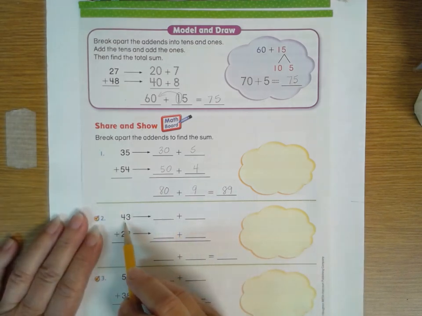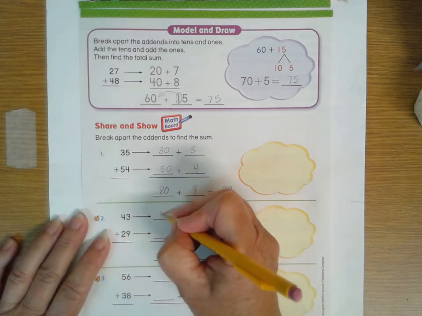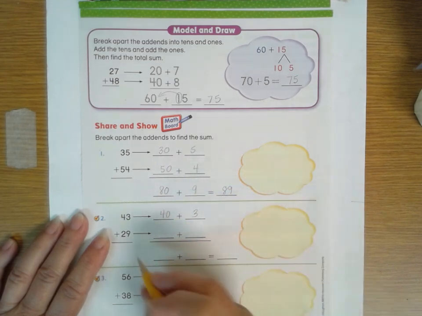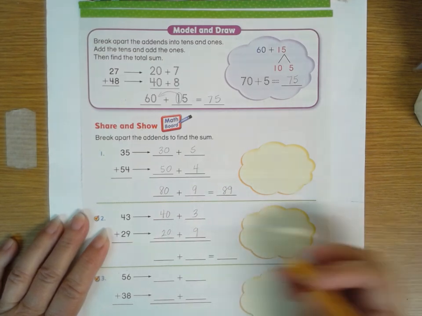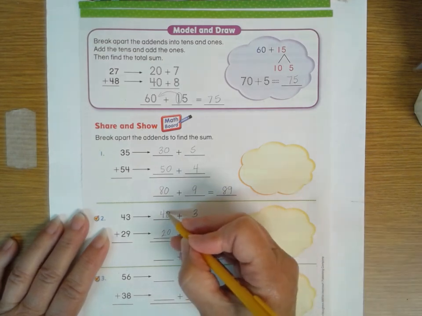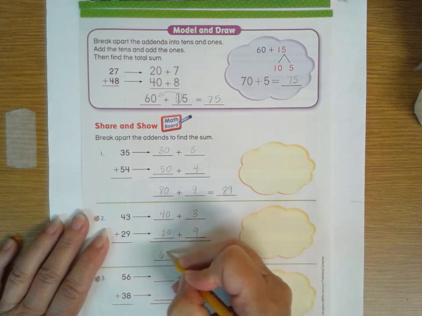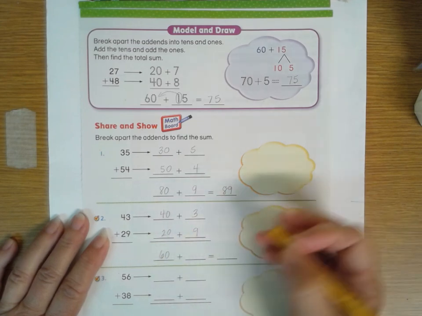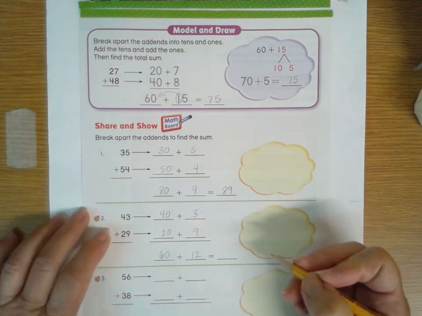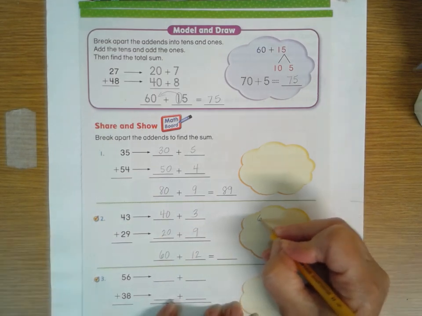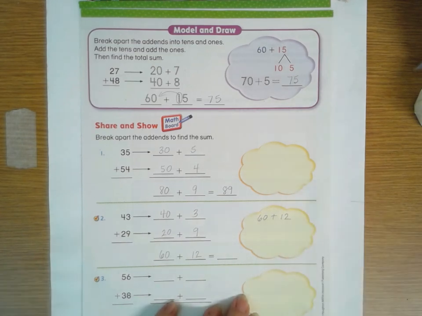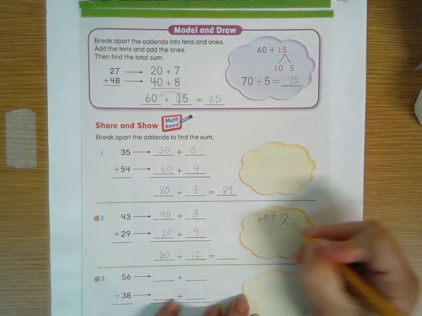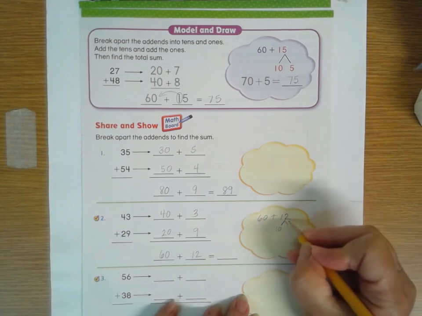Let's break apart the 43. So 43 is 40 plus 3. 29 is 20 plus 9. So we add our tens, and 40 plus 20 is 60. 3 plus 9 is 12. So let's come over here to the bubble. 60 plus 12. We need to break apart this 12 in expanded form. So the 12 is 10, and the 2 ones is 2.